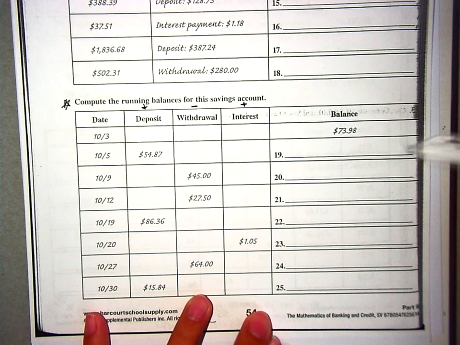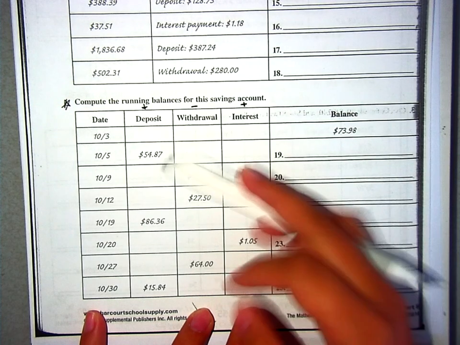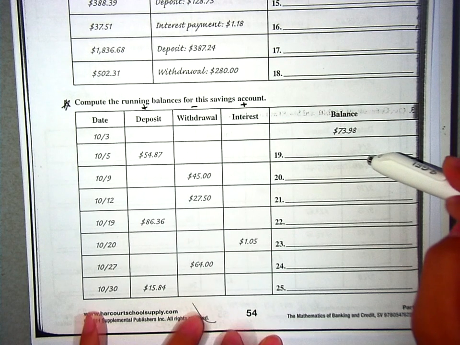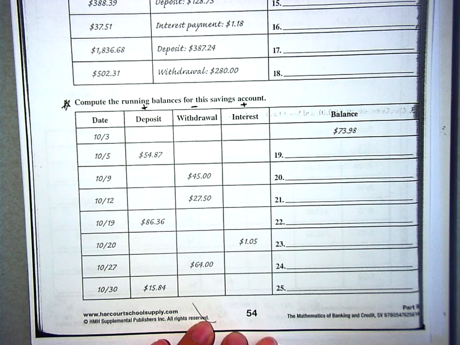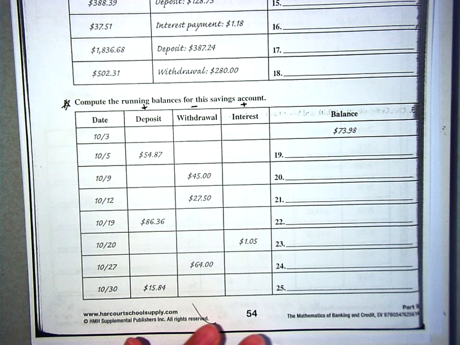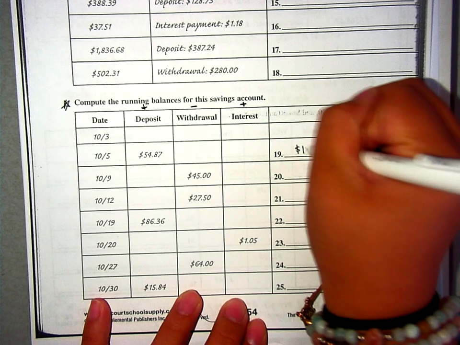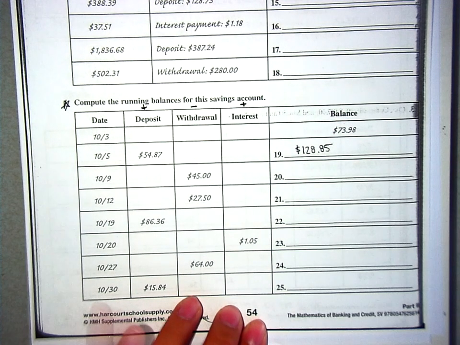So our starting balance is $73.98. We deposited $54.87. What is our new balance? Just $100. Yes. $128.85. That's how banks work. They just say it's about 100.